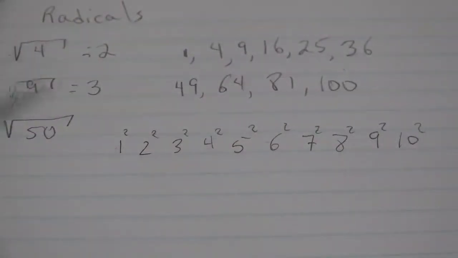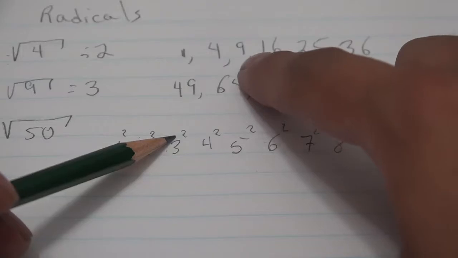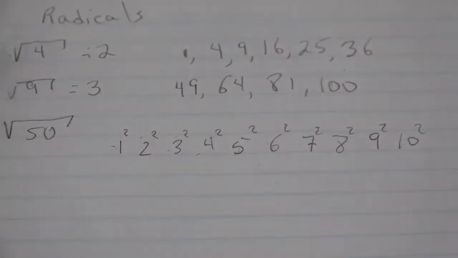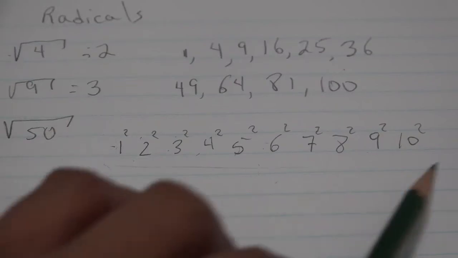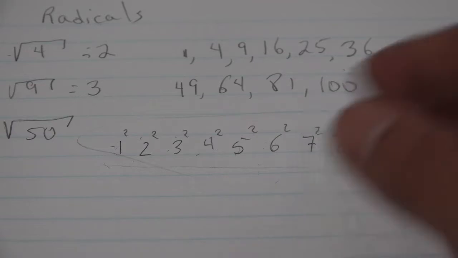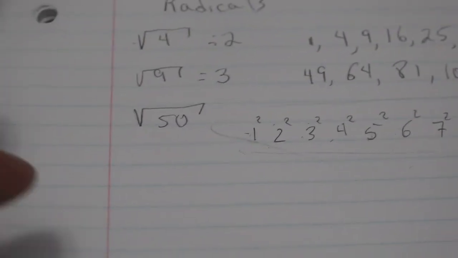Okay, and now look at the result. 1 squared is 1, 2 squared is 4, 3 squared is 9, 4 squared is 16, 5 squared is 25, and so on and so forth. Basically, these are the basic numbers that you need to memorize. You could count to 20 and you'll get the rest of the perfect squares, but for now, there's no need.